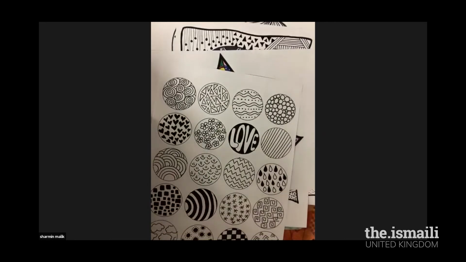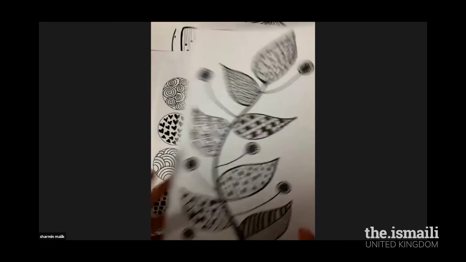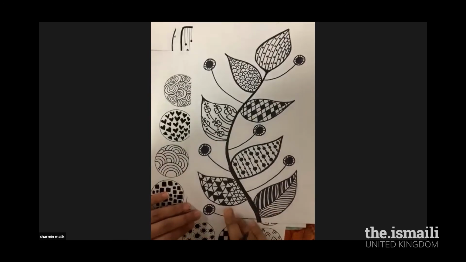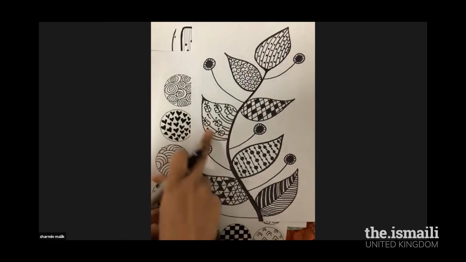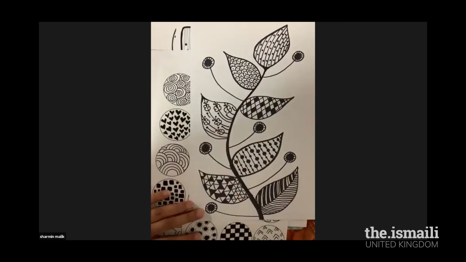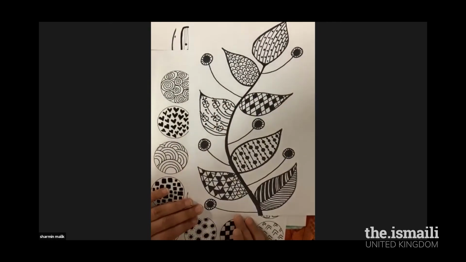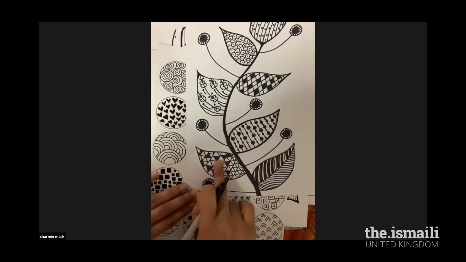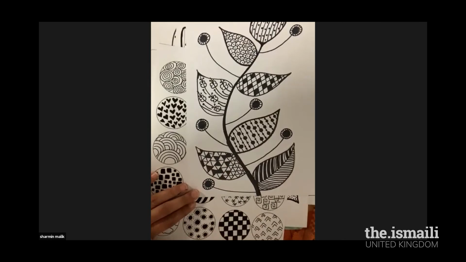On this one, I tried to do butterflies on the lines. And then over here, doing triangles, and alternately you can color them.